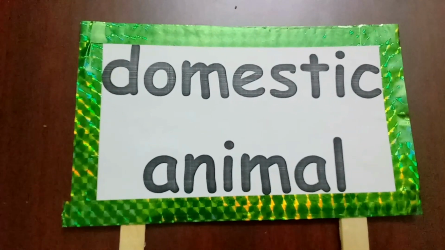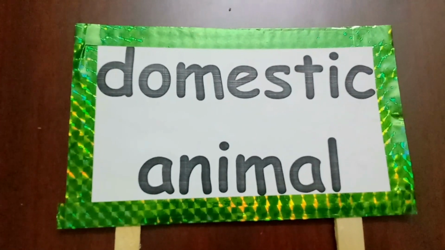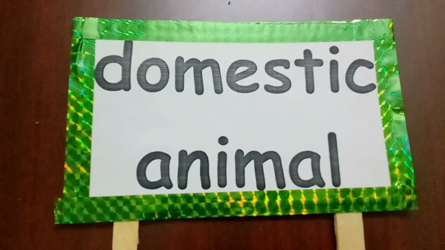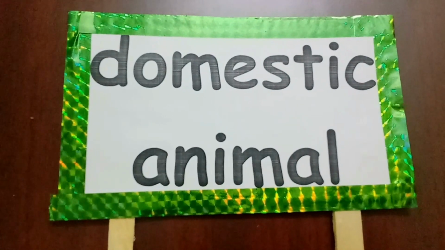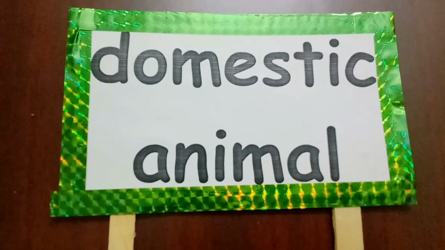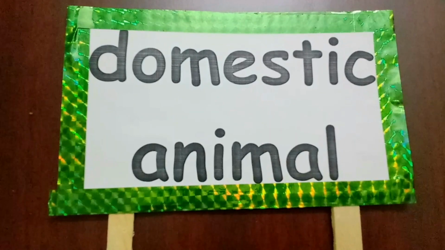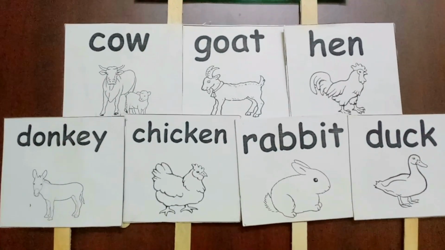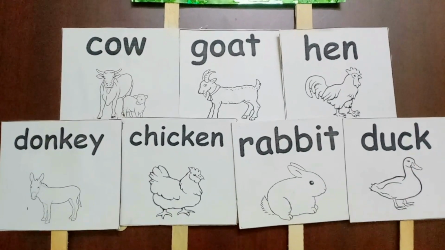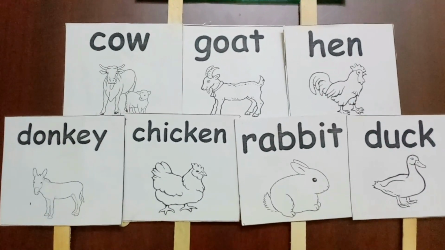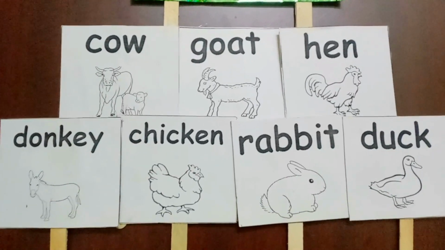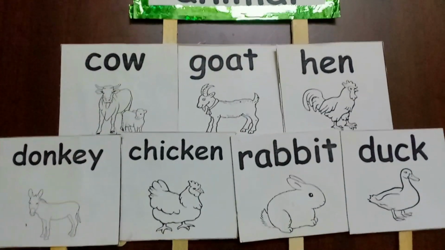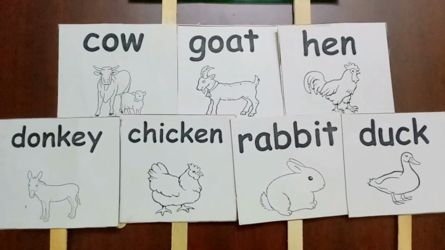Second one is domestic animal. Domestic animals live in a farm. They majorly help the human in producing the food. Now let us see some of the domestic animals. Here we have cow, goat, hen, donkey, chicken, rabbit, duck. They are called domestic animals because they help in producing the food for the humans.